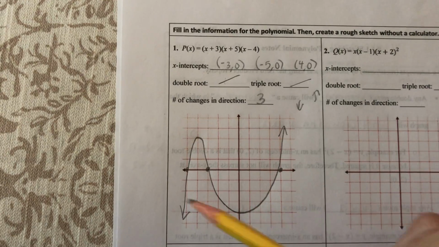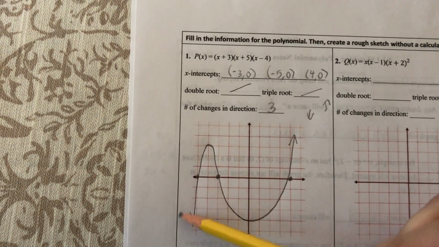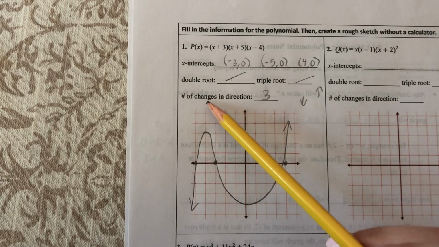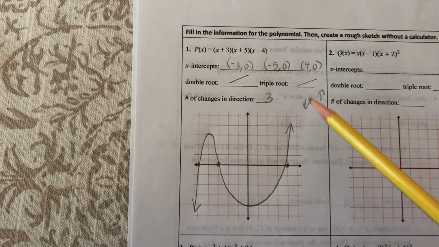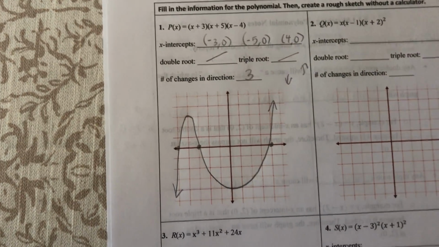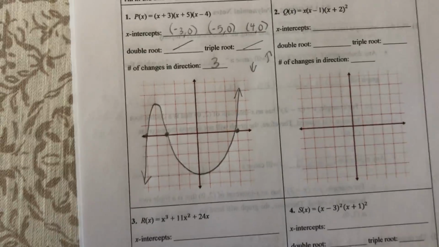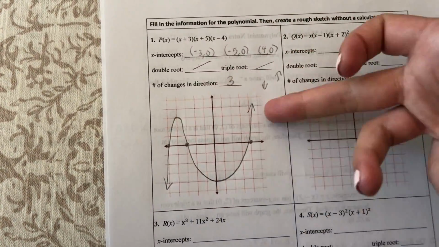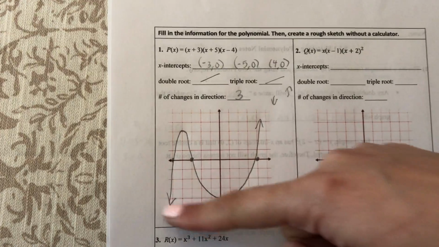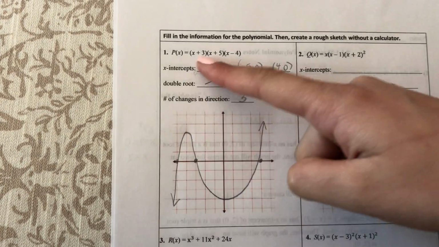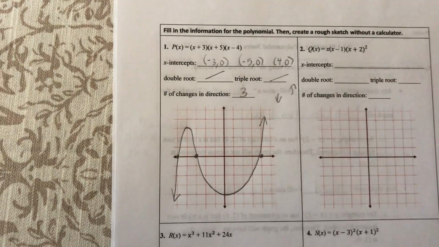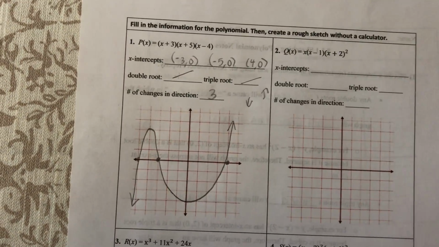And that's it. So go through, left arrow pointing down, right arrow pointing up. I'm going to count real quick that I have 3 changes in directions, up, down, up. Perfect. And that's the sketch that I am expecting. If you're not sure of your sketch, you can literally just type this into Desmos. It should look somewhat like this, albeit maybe this dips lower or higher, but this is the general sketch. I have the shape, and I have the correct x-intercepts.